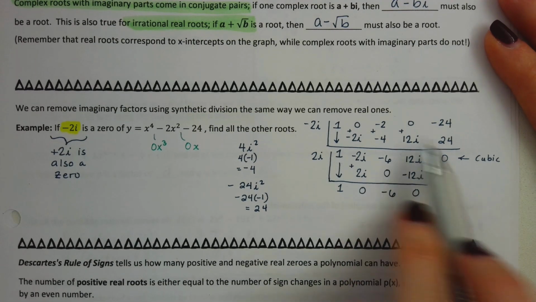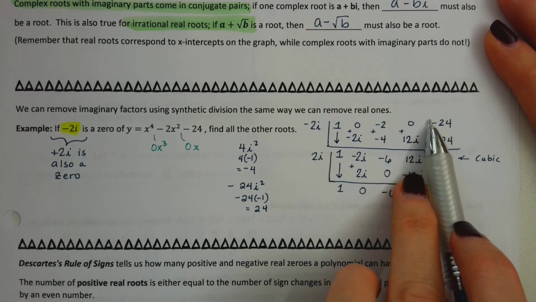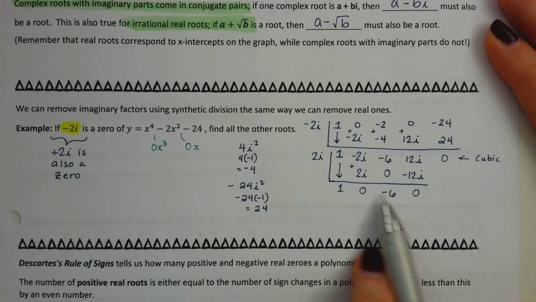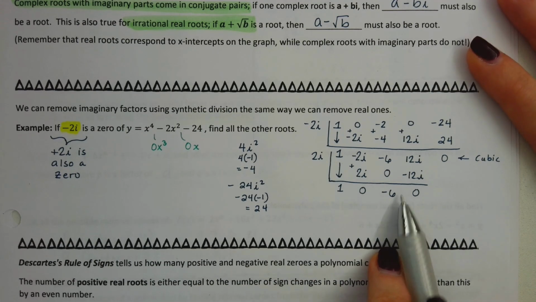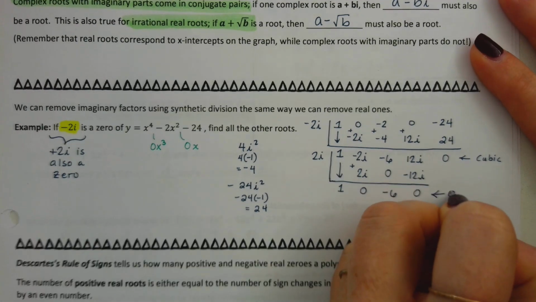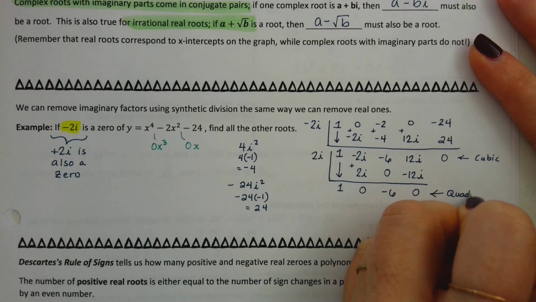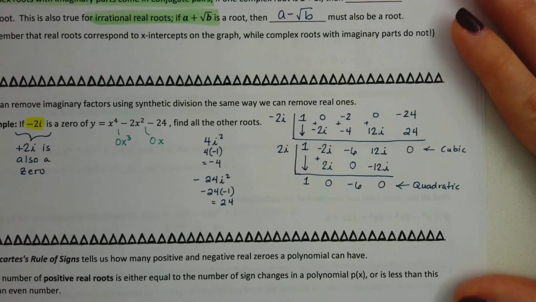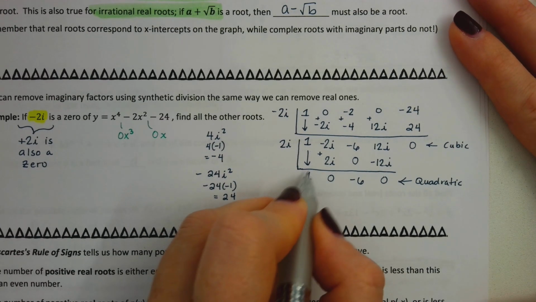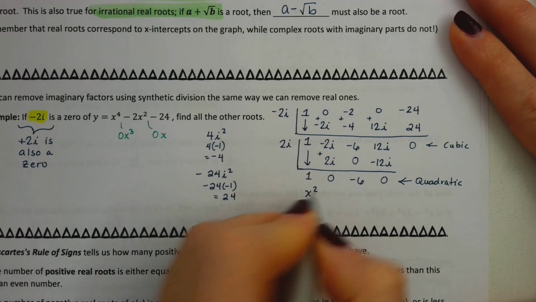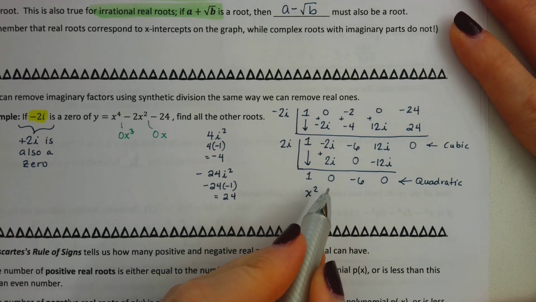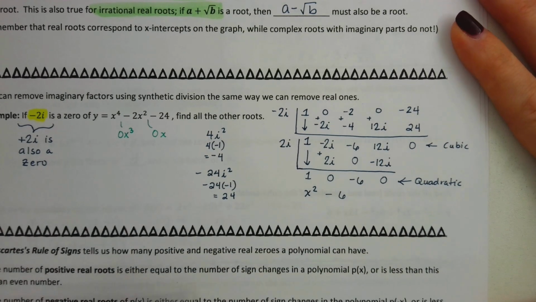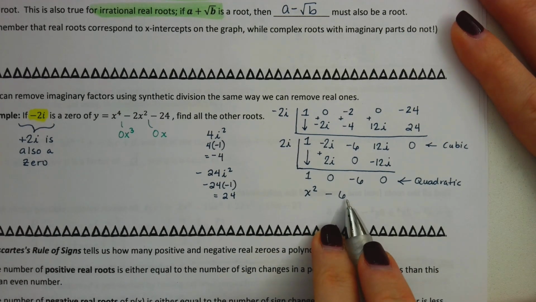Okay, so we were at a fourth degree function. We took out a root and got a cubic function. We took out another root, so what should these now represent? Quadratic, yeah. These should now be a quadratic, a squared function. Now if we wrote this quadratic, we would have 1x squared and 0 x's. So do we need to write them? No. But we would have negative 6. 1x squared and minus 6.